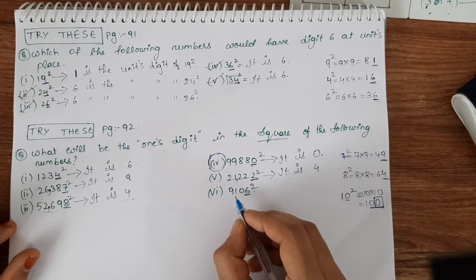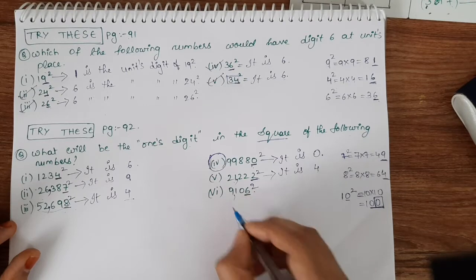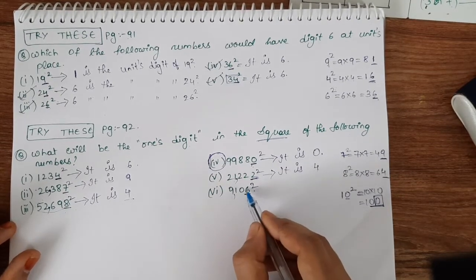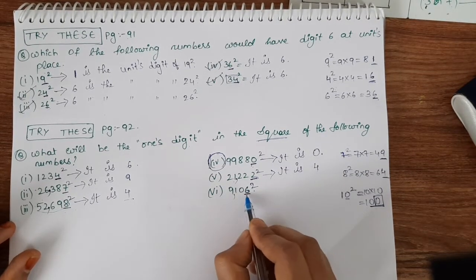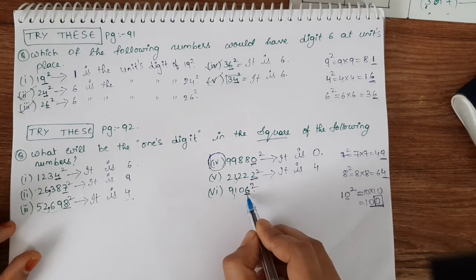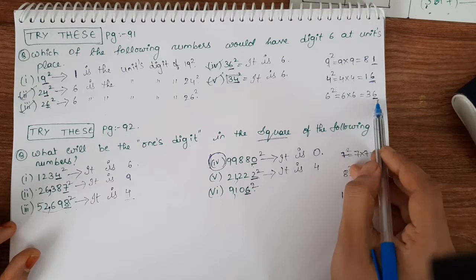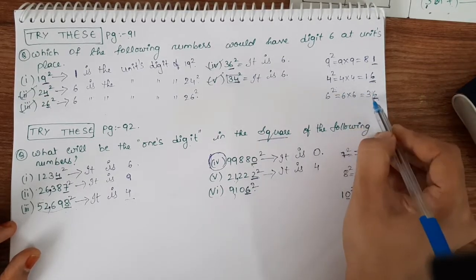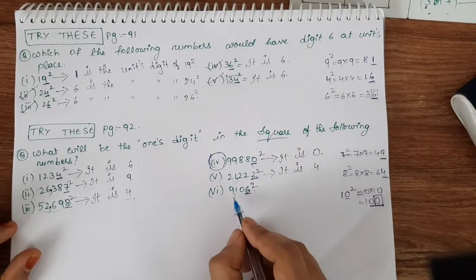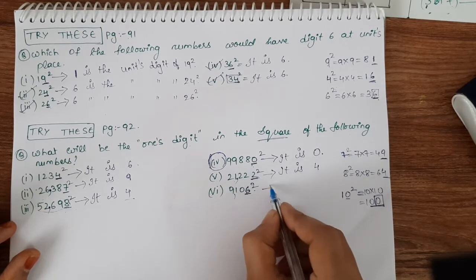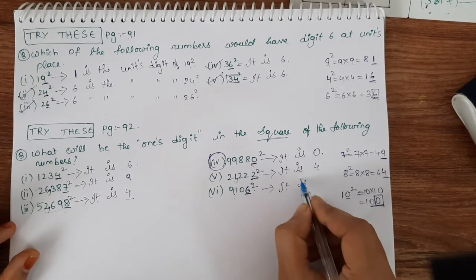Next is 9,106. So you should do 6 square. You should do only the square of the units digit. What is it? We have already done it here. 6 square is 6 into 6, which is 36. The units digit of 6 square is 6. So the units digit of 9,106 squared also will be 6. It is 6.